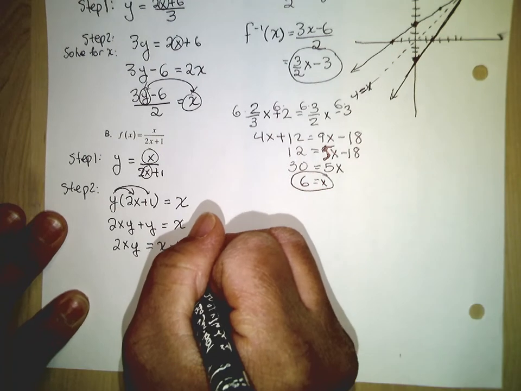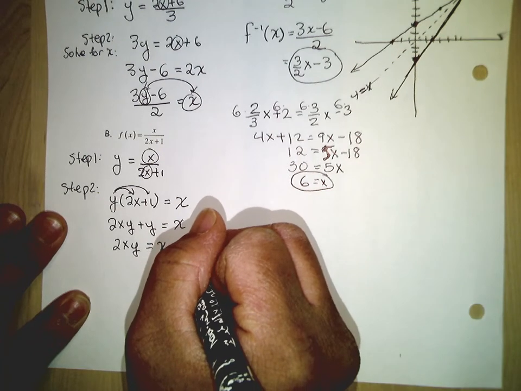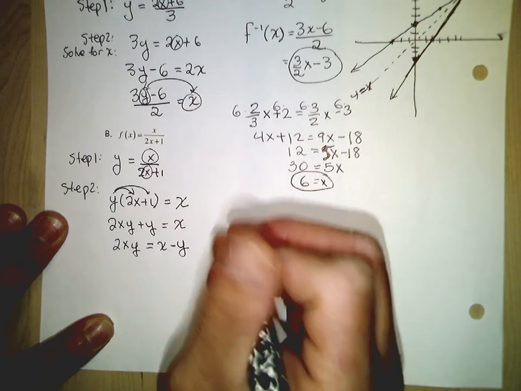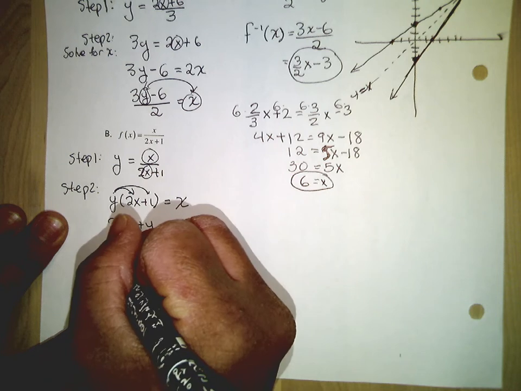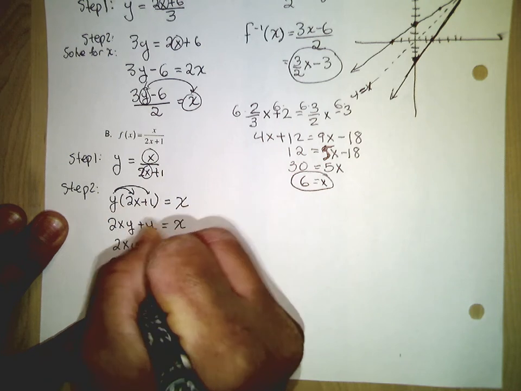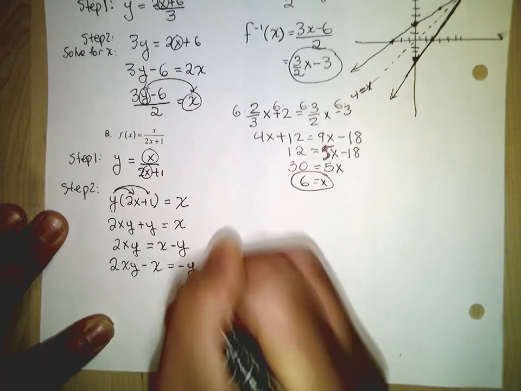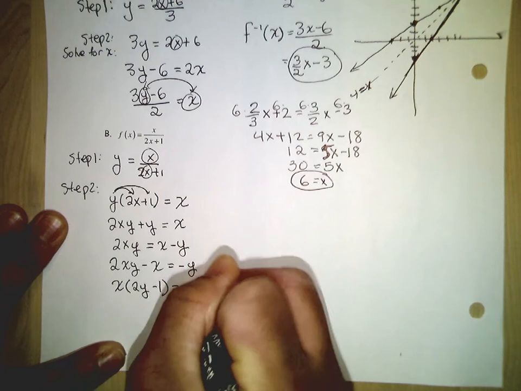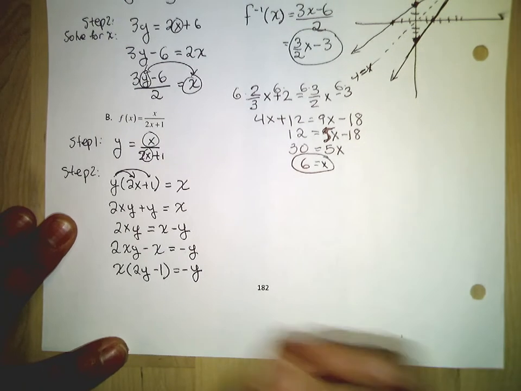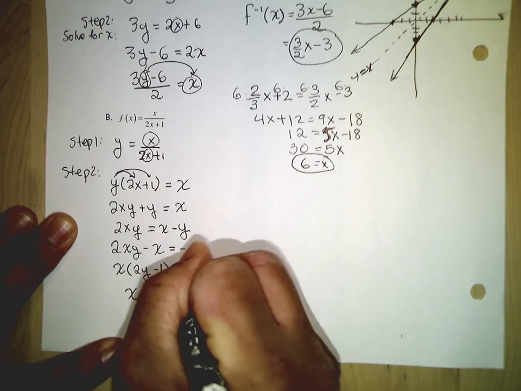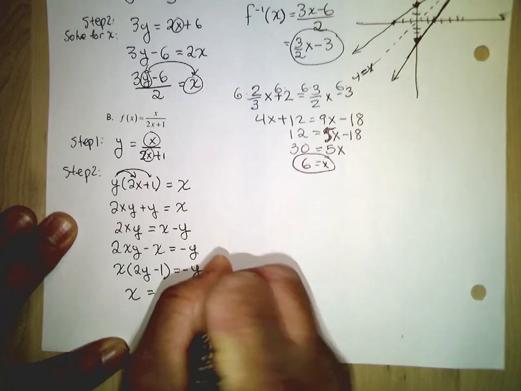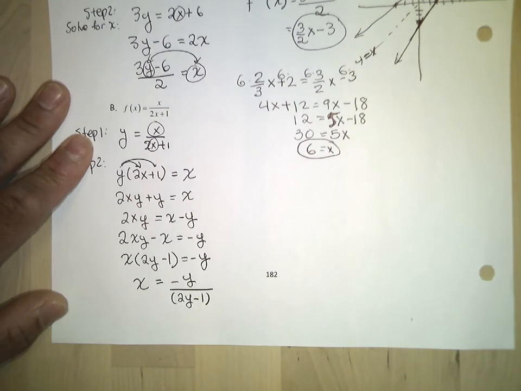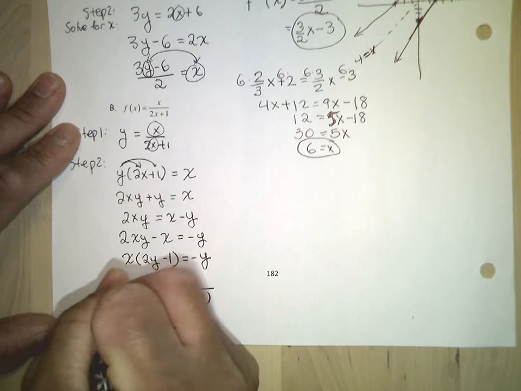Well, maybe I wouldn't do it that way. I'll just subtract the x. That will make it easier for all of you. So 2xy minus x equals negative y. Factor out the x, so x times (2y minus 1) is negative y, and then divide by 2y minus 1. So we have x is equal to negative y over (2y minus 1).